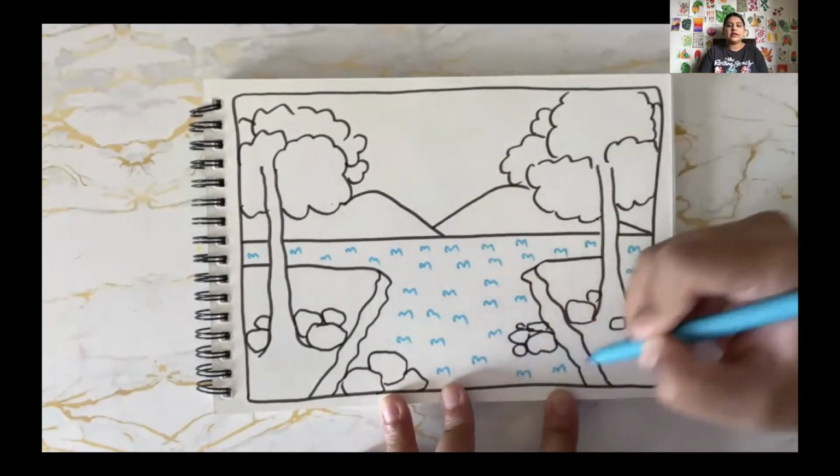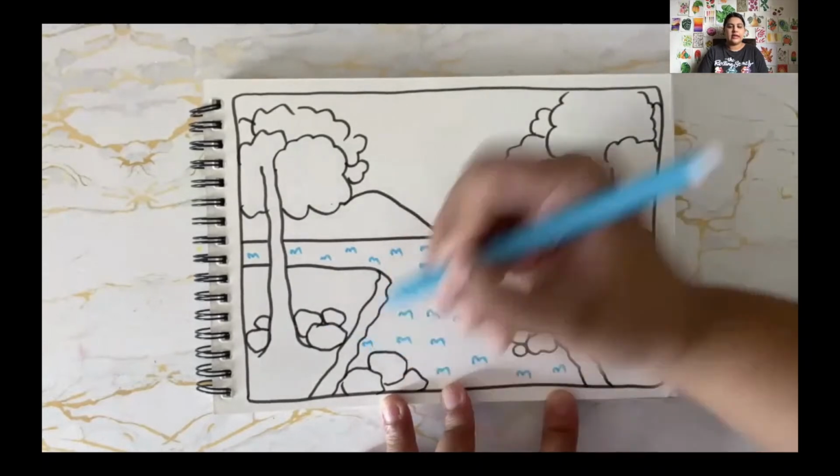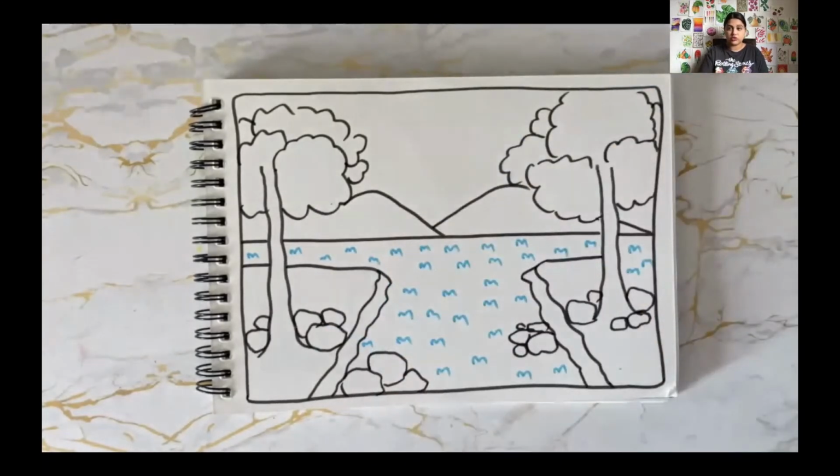You can take light blue, or you can take dark blue. It's completely optional in terms of what color you want to use. If you want to use dark, you can use dark. You can use light, whichever works for you. Excellent job, everybody. Well done. Very well done. Excellent. Good.